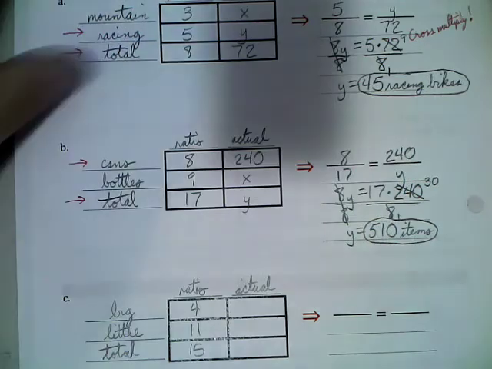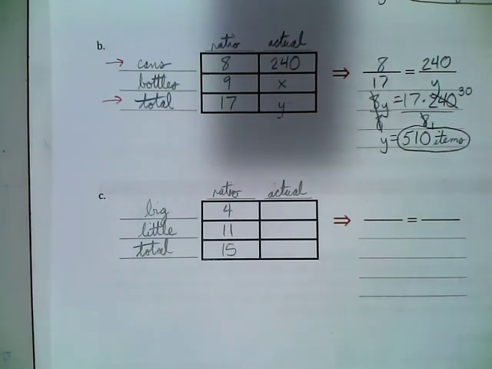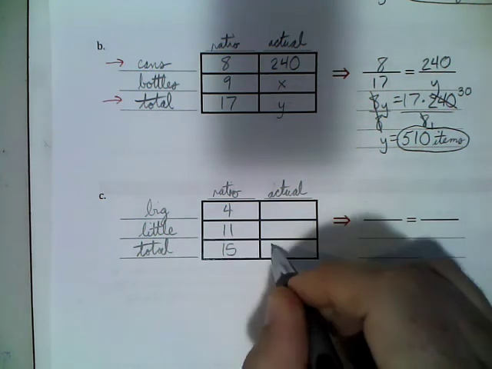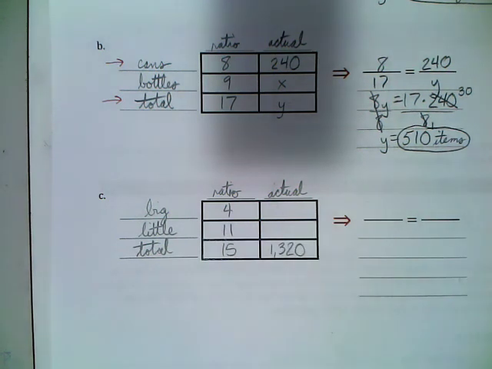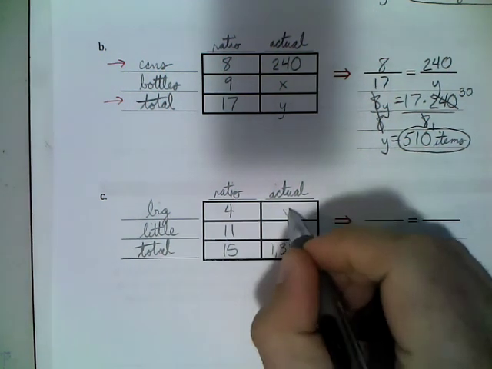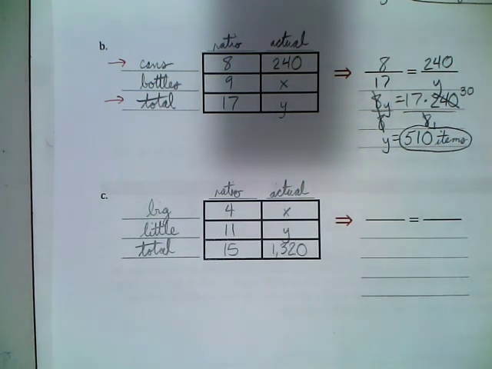Oh, sorry, I was down there a little too far. Pause there to let you get it. All right. So let's see what else the problem says. The problem also tells us that there were 1,320 fish in the pond. So that is a total number of fish, 1,320 fish total in the pond, which means I don't know the actual number of the big fish, and I don't know the actual number of the little fish.